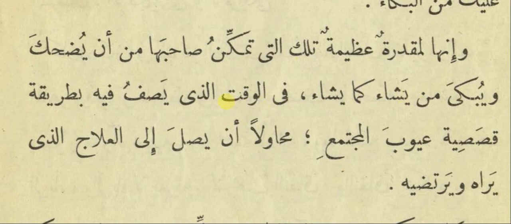في الوقت الذي يصف فيه بطريقة قصصية عيوب المجتمع. At the same time that he is describing, in a storytelling way, بطريقة, a way or a method, the faults of the society. So describing the faults of the society in the form of a story. At the same time he's doing this, describing the faults of a society in story form, he's able to make people cry and laugh.